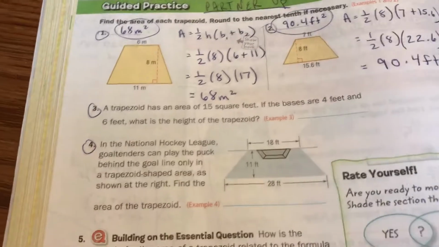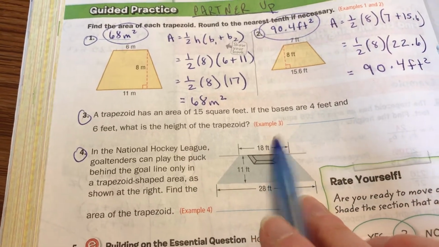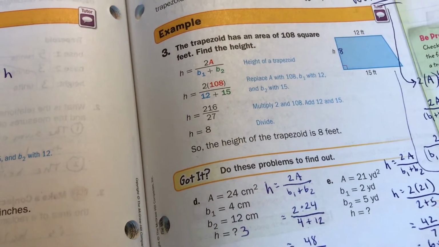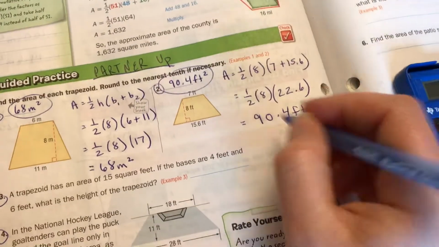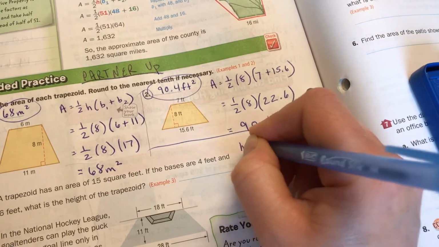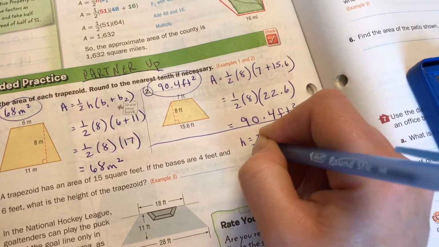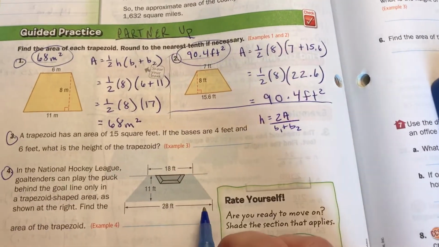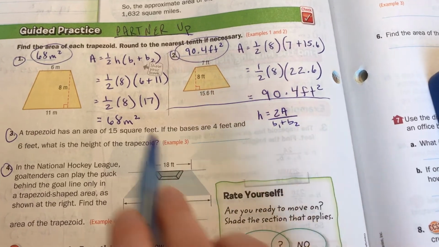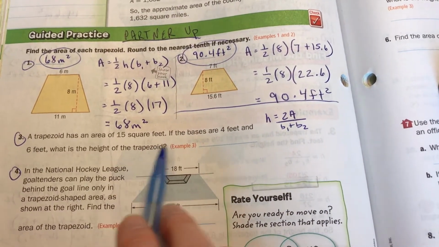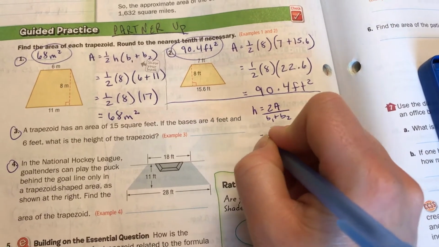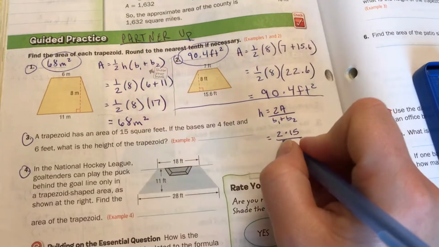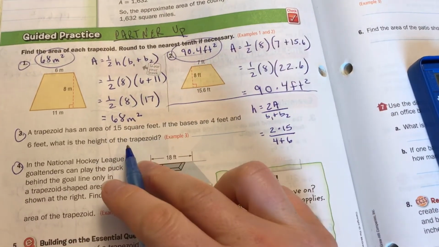All right, now the next one's a little different. So this is like example 3, where we use this formula here. Height equals 2 times area divided by the sum of both bases. So I'm going to write that over here. Height equals 2a divided by the sum of the two bases. And use this formula to show your work and plug in the numbers here. Go for it. A trapezoid has an area of 15 square feet. So 2 times 15. If the bases are 4 and 6, what's the height of the trapezoid?